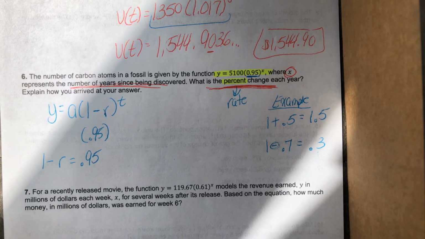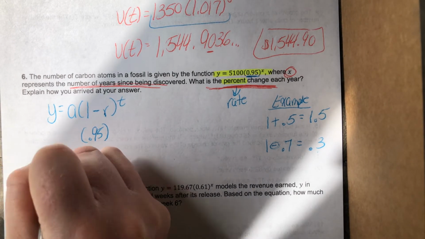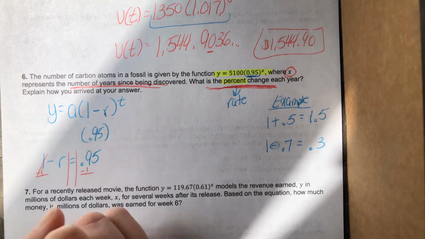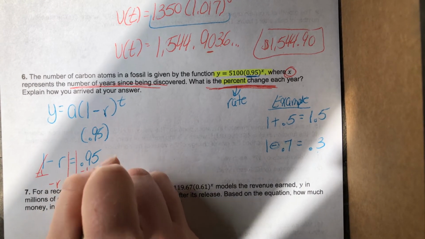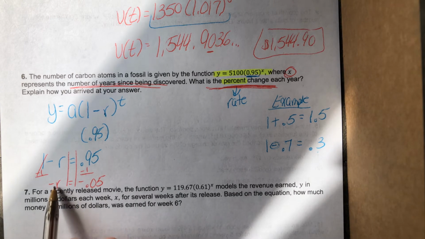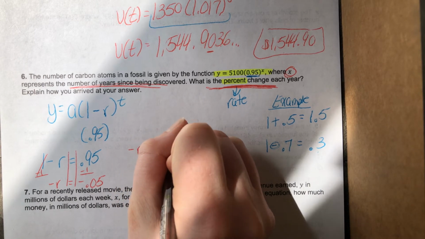Freya, and again, we want to just physically, algebraically, I should say, solve for that answer. So I'm just going to draw some train tracks here, and I'm going to subtract 1 on both sides. So now I get negative R equals negative 0.05. I don't want negative R, I just want R. So I'm going to just carry that over here so I can finish off this question.